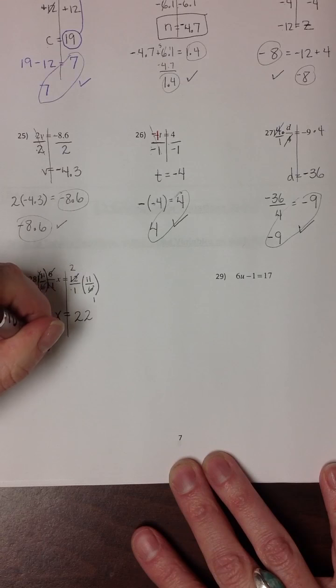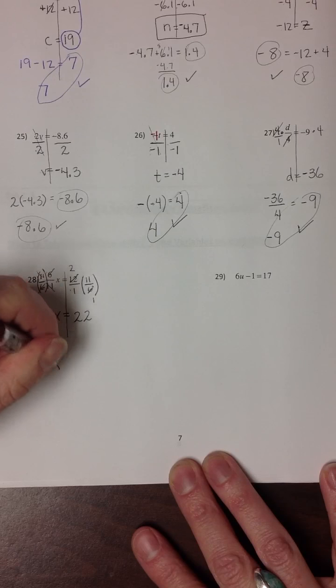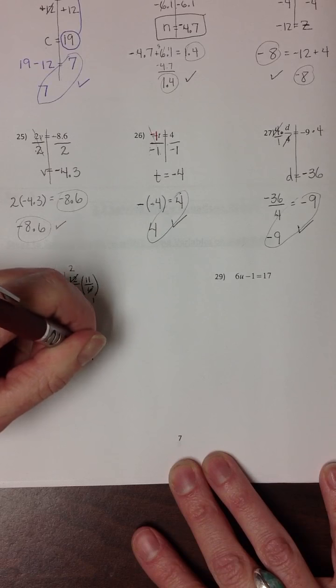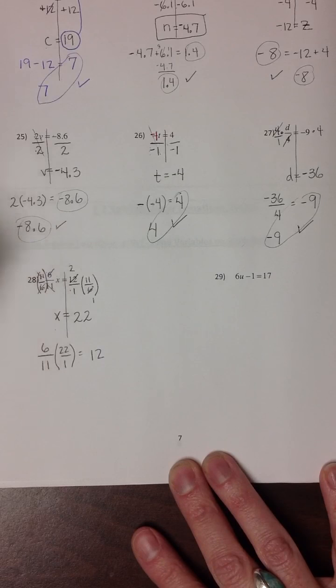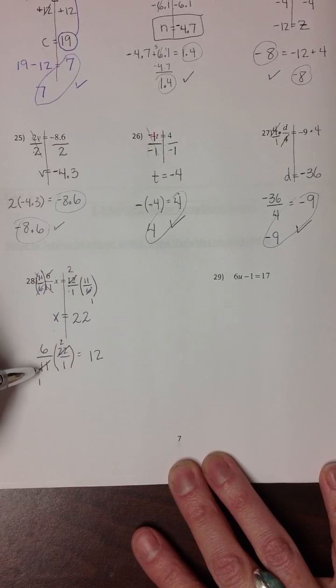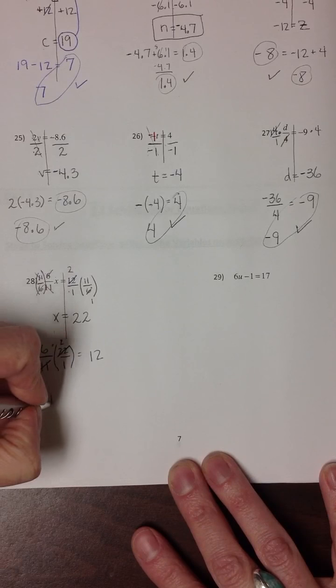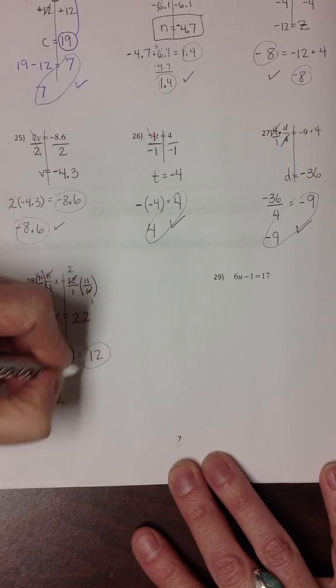When I check this answer, I'm going to take 6/11, multiply it by 22/1 to see if it equals 12. So once again, I can do some reducing, canceling out the 11 and the 22 and making them into a 1 and a 2, and then multiplying 6 times 2, which gives me 12.